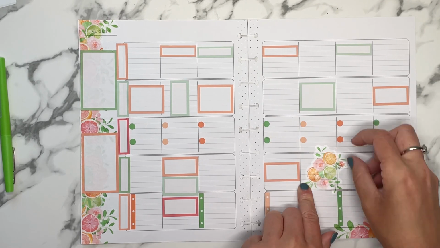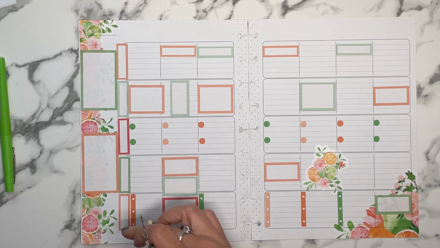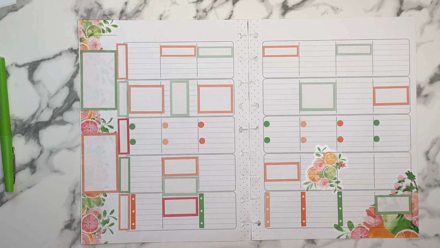Like I said, that's just me because I know what's coming up. So when you're using this layout, if you know for sure what your schedule is, and you know what needs to be filled in, like if you have a day off work and you're using 1 or 2 rows for work, then you automatically know that you can use that box for decor if it's a day off.